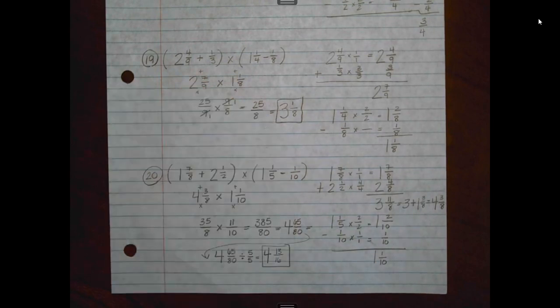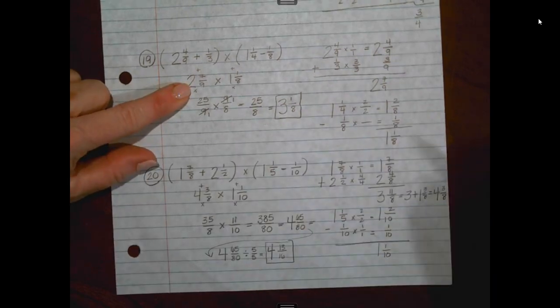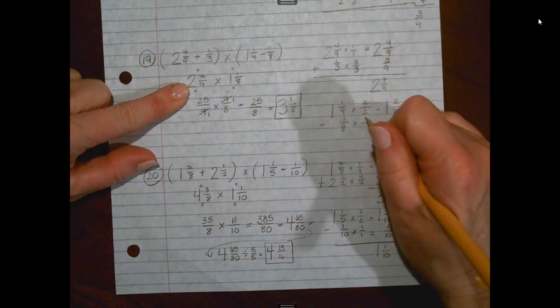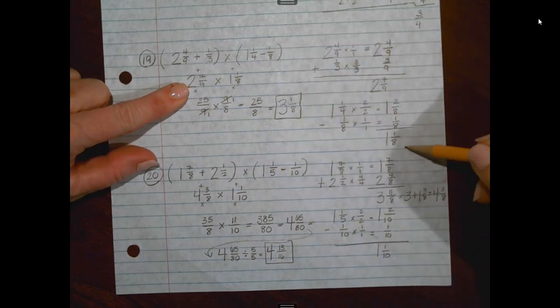All right, number 19 and 20 required quite a bit of work. You can see out to the side on number 19 how when I added 2 and 4/9 to 1/3, I used the least common denominator 9 and got the sum of 2 and 7/9. Then when I subtracted 1/8 from 1 and 1/4, I got the difference of 1 and 1/8 using the LCD of 8.